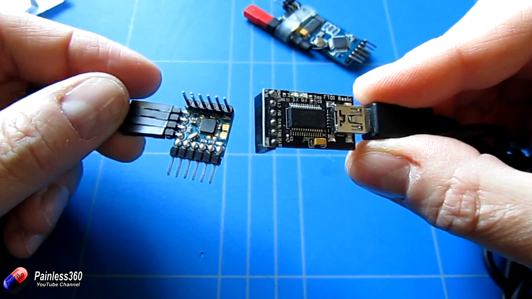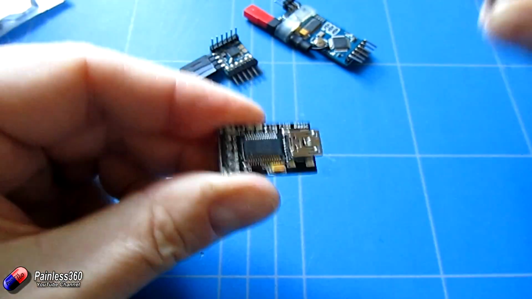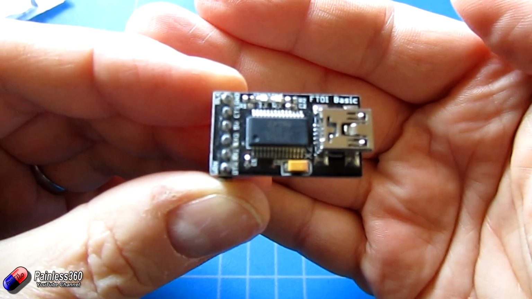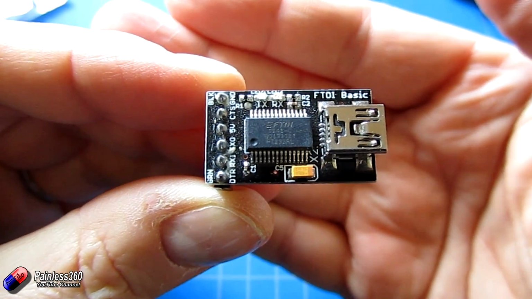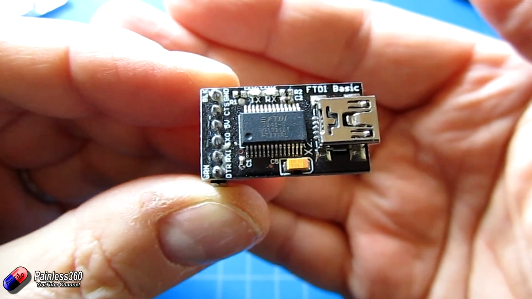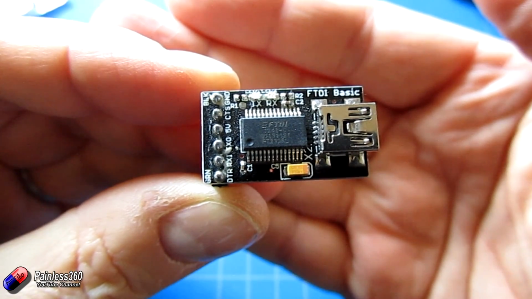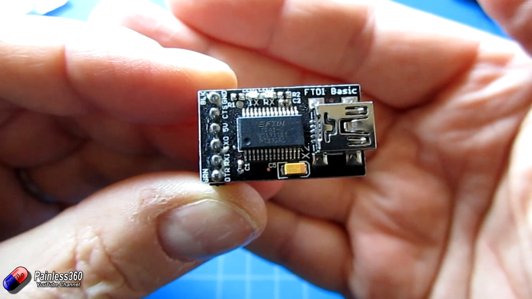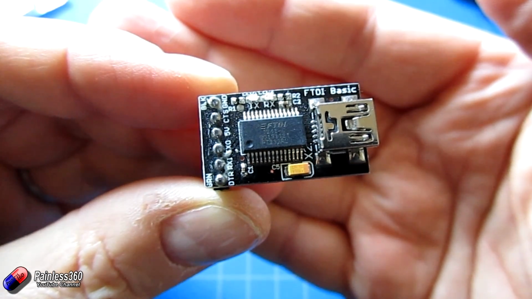Search for FTDI Basic and you should find something similar to what we've got here. There are versions around that don't have the genuine FTDI chip on it. If it doesn't, then it gets a little bit more complicated and tricky to use. But if you search for FTDI Basic and the board looks something like the one we have in our hands here, then you're going to be good.